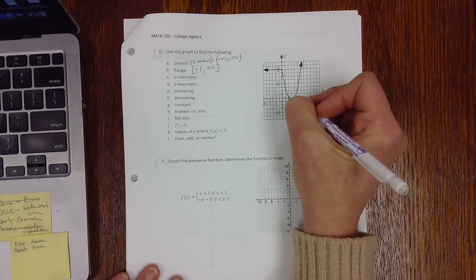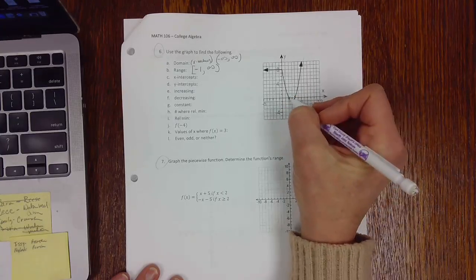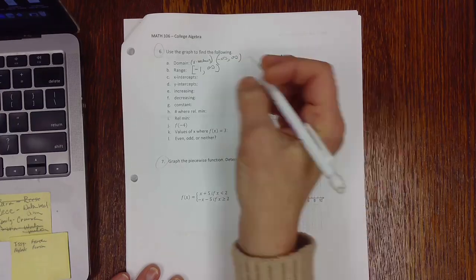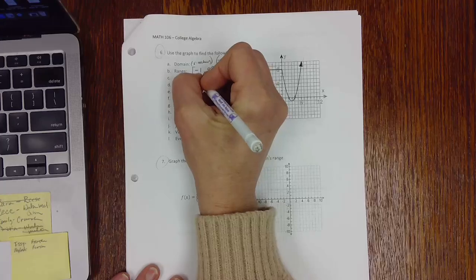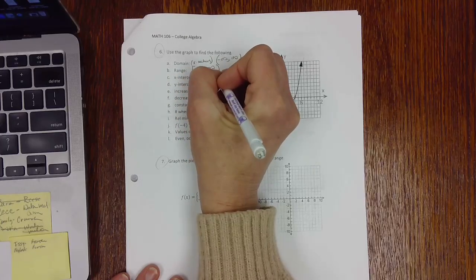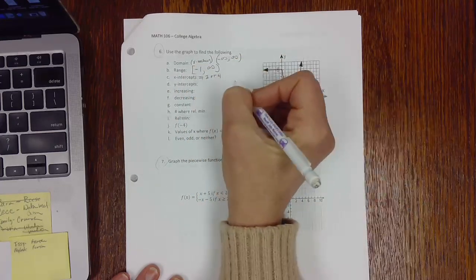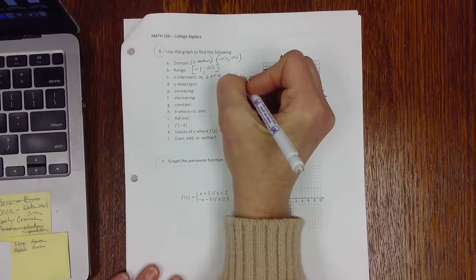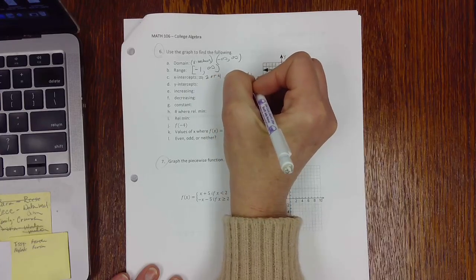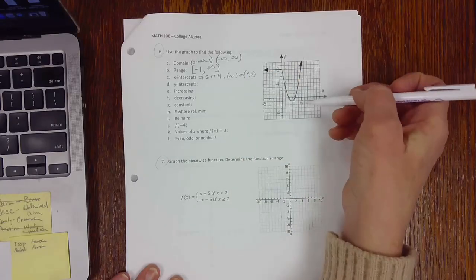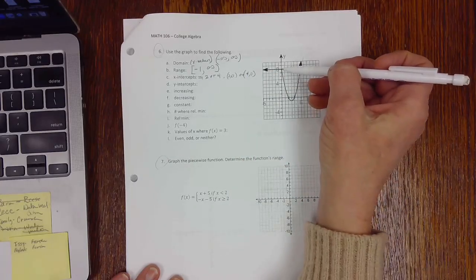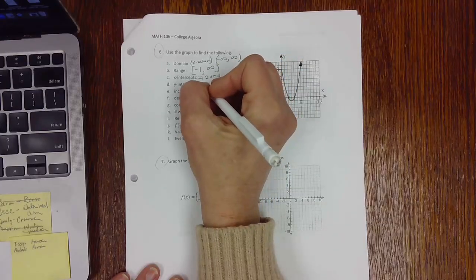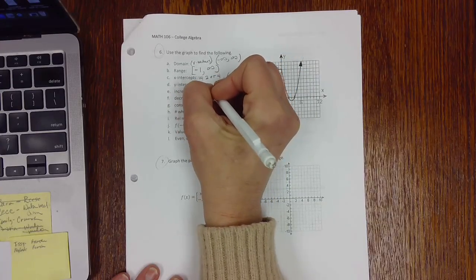Okay, and then my x-intercepts, again, are the places where it crosses my x-axis. In this case it's going to be at 2 and also, looks like 1, 2, 3, 4. So my x-intercepts are going to equal 2 or 4. Remember, you can also put those as coordinates, so you could go 2, 0 as a point or 4, 0. Y-intercepts, I'm going to look to see where it crosses the y-axis, and it looks like it crosses at 8. So in other words, my y-intercept is going to be 8 or 0, 8.